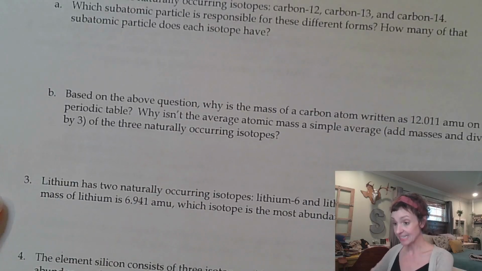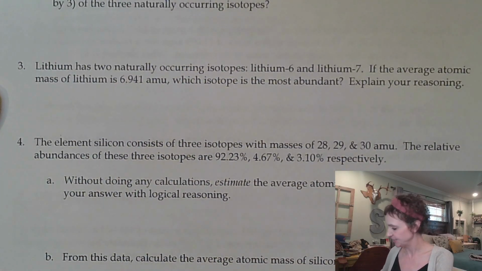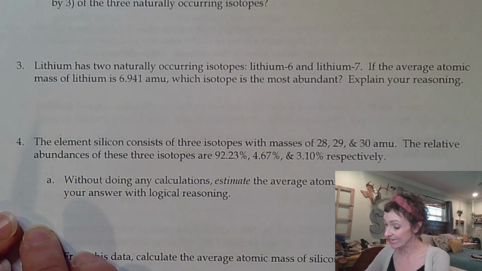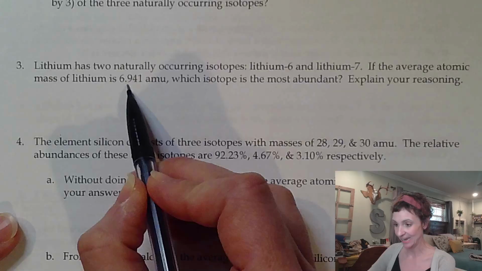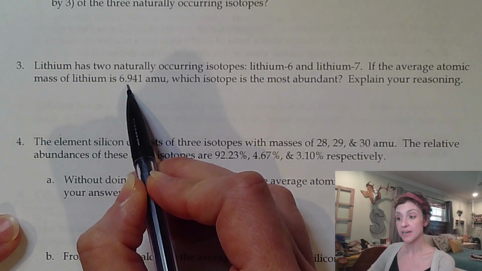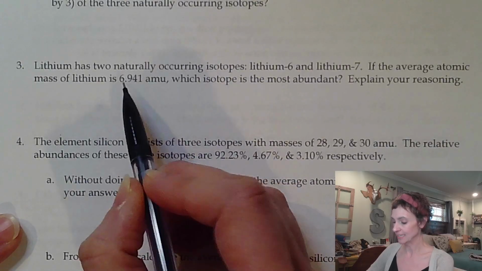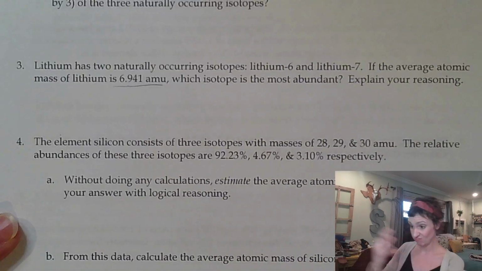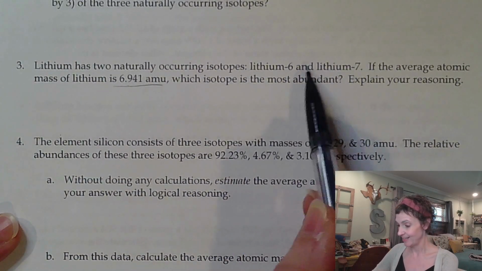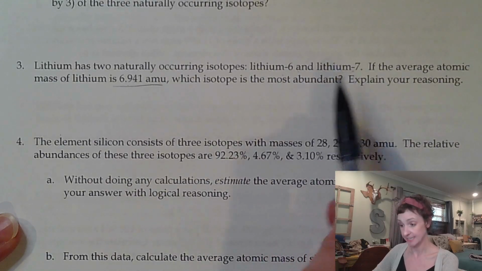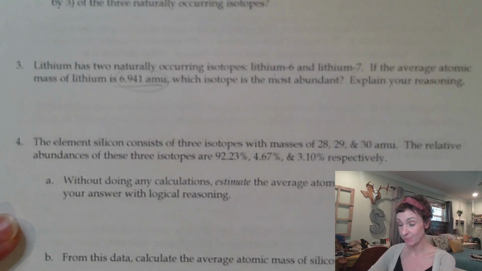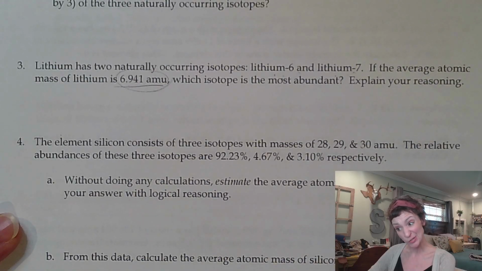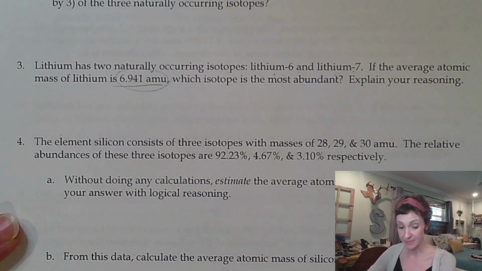It says lithium has 2 naturally occurring isotopes, lithium-6 and lithium-7. If the average atomic mass of lithium is 6.941 AMU, which isotope is the most abundant? Okay. So once again, this average atomic mass is a weighted average. It's not going to be exactly in between these 2 isotopes. It is not a 6.5, because one of these is more abundant than the other. Based on that mass I see right there, that looks like it's a little bit closer to 7. So I would expect that the most abundant isotope is going to be lithium-7.